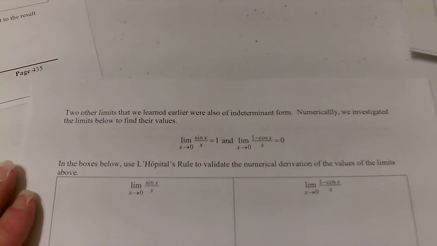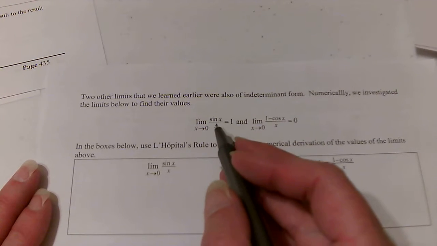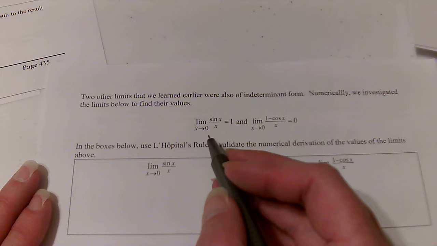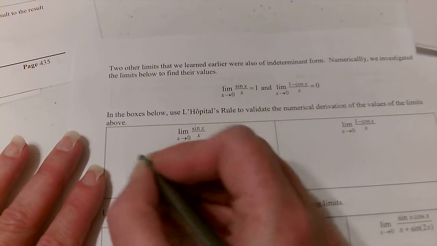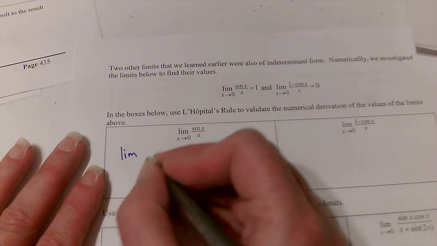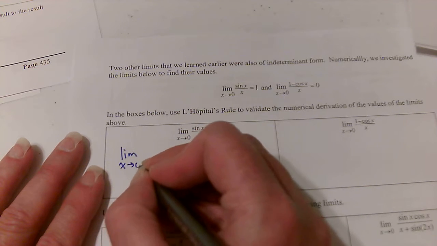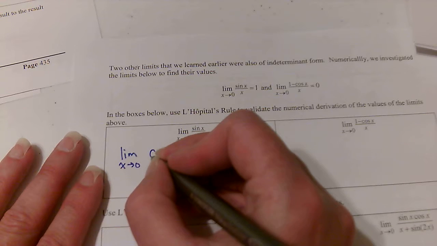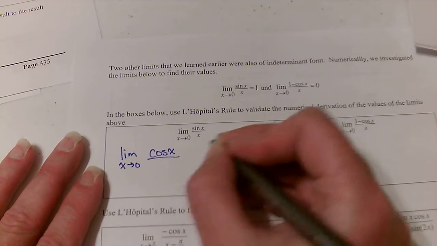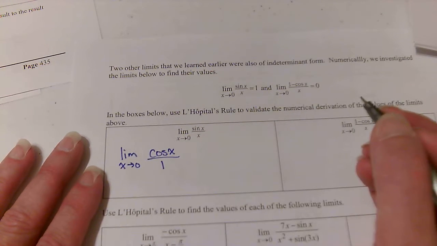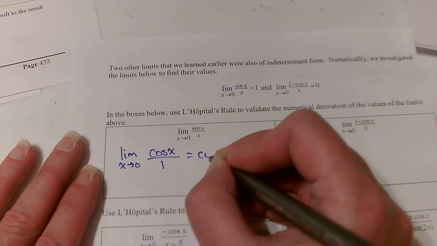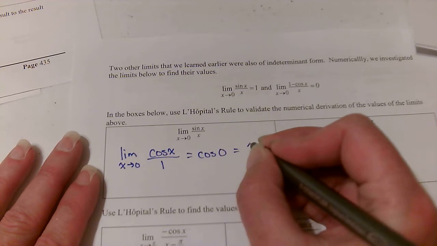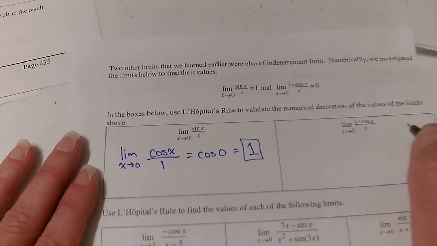Let's see if it works on a lot of stuff that we'd already done. Remember, the limit of sine x over x as x approaches 0 was 1. Well, let's prove it using L'Hopital. What's the derivative of sine x? What's the derivative of x? What happens if I plug in 0 for x? I get cosine of 0, which is 1.